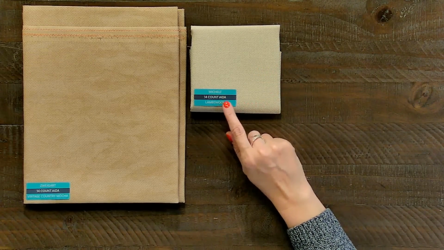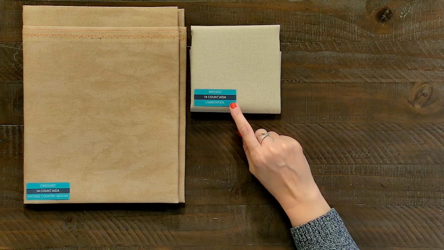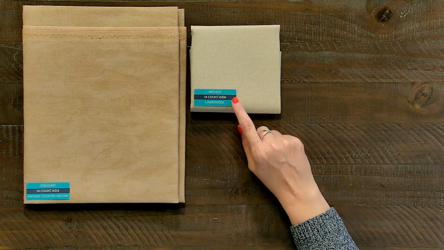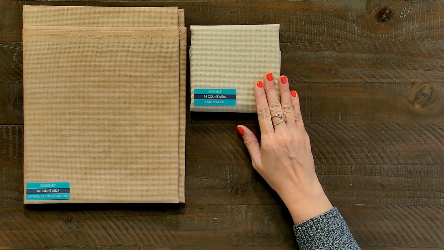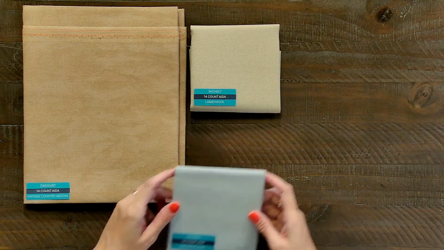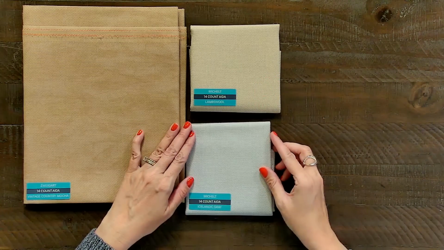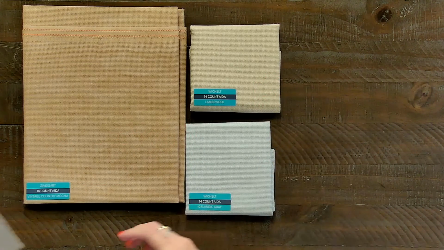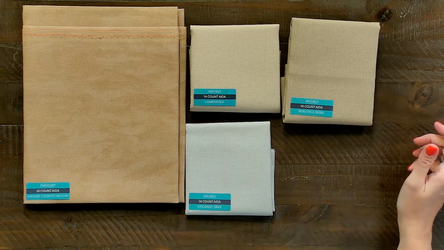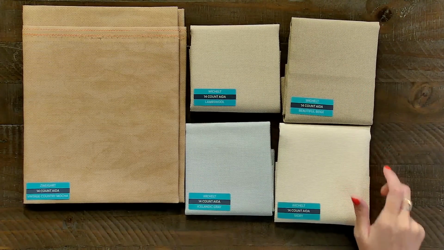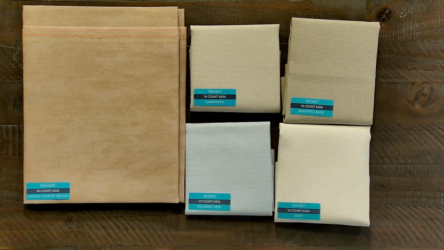And if you want to know what counts they come in, you would refer to the earlier part of the video where I tell you what sizes those brands come in. Icelandic Gray, Beautiful Beige, and Ivory. So these are neutrals that are great to have in your stash because they are just such great colors.